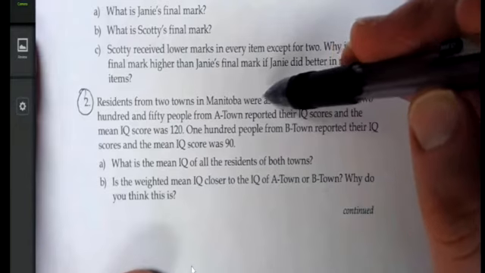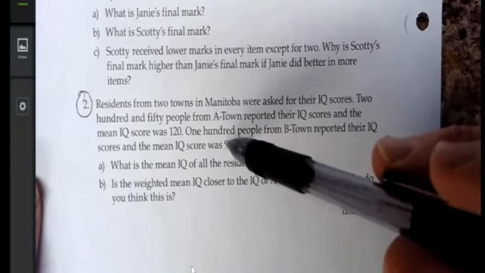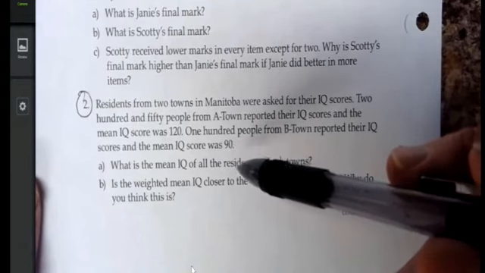We're going to circle them as we go. So, first one, it's going to be number 2. Residents from 2 towns in Manitoba were asked for their IQ scores. 250 people from A town reported their IQ scores, and the mean IQ score was 120. Smart people. 100 people from B town reported their IQ scores, and the mean score was 90. What is the mean IQ of all residents in both towns?